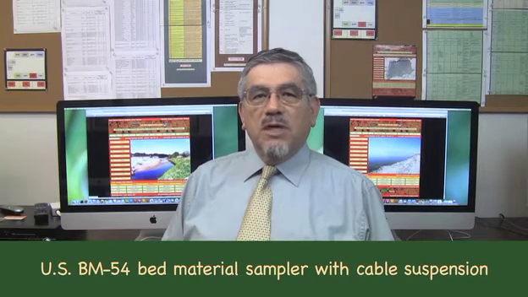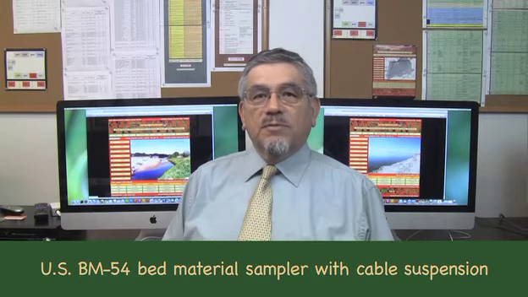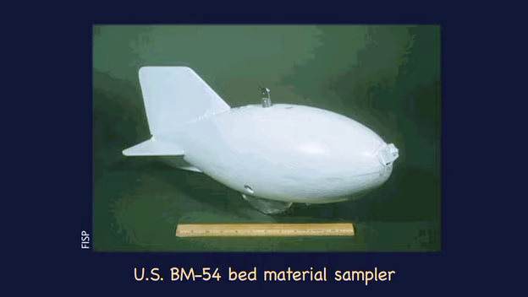The US BM54 bed material sampler with cable suspension is used to collect samples from the bed of a stream of any depth. The sample is collected from the top 2 inches of the stream bed in a single scoop-type bucket that pivots out of the bottom of the sampler body. The bucket encloses the sample in such a way that it is not washed out when the sampler is raised to the water surface. This sampler weighs 100 pounds.